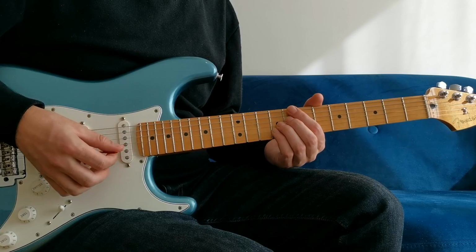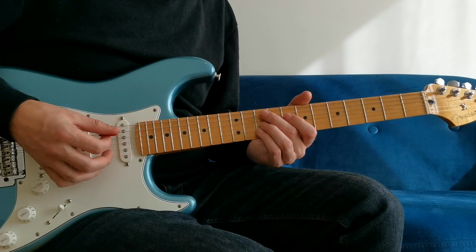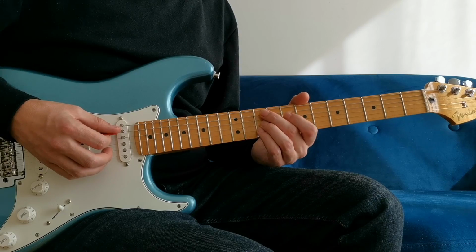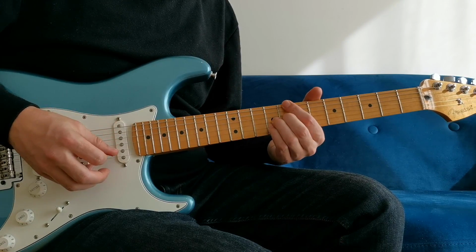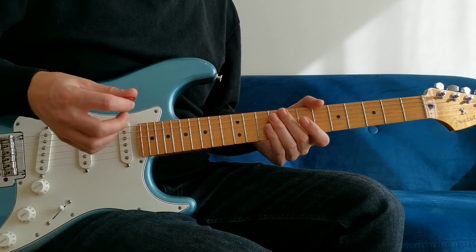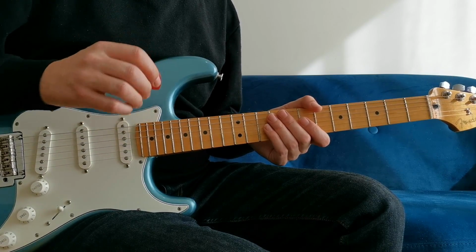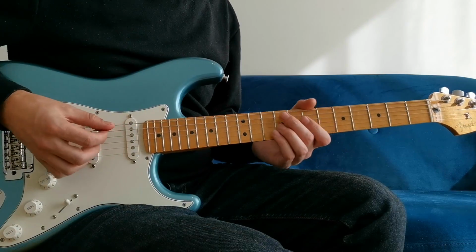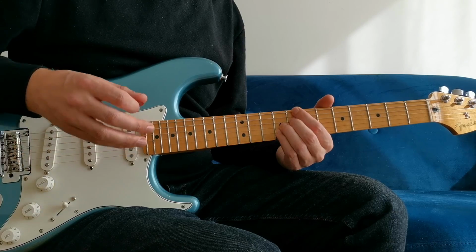One thing to notice here, this flat 13, the A flat, is giving us a chromatic movement from that 9th of A on top of the G chord before. This is part of a concept called voice leading, which makes it feel like the chords have been carefully placed together.